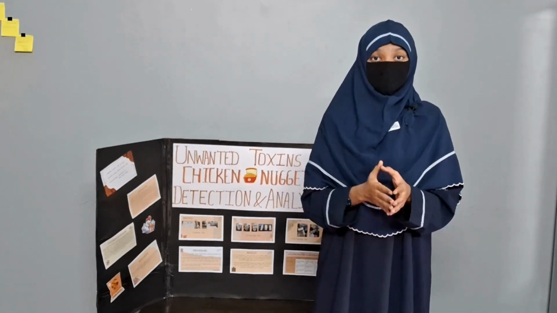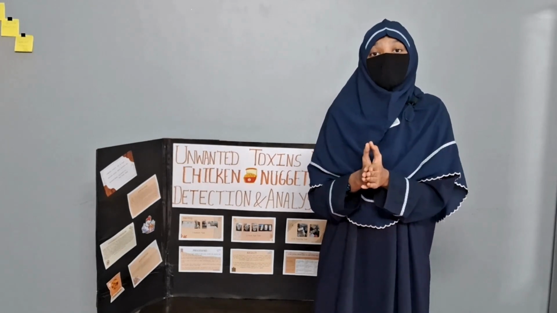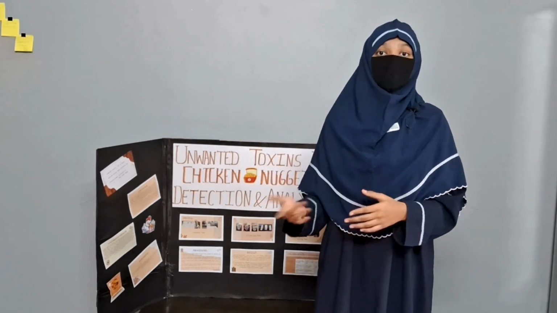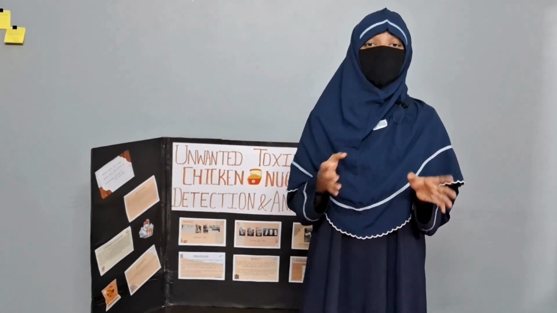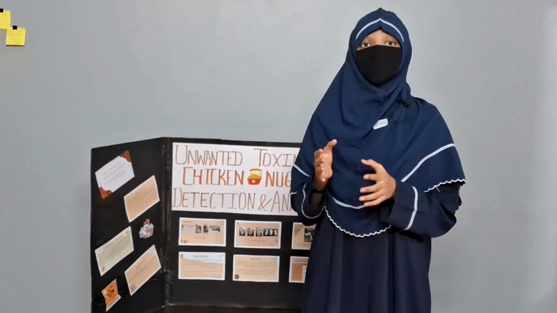According to the results, regular consumption of nuggets with such toxins may lead to diseases like obesity, high blood pressure, kidney failure and even cancer. Case studies show that chicken nuggets and other fast food items can contain harmful substances.